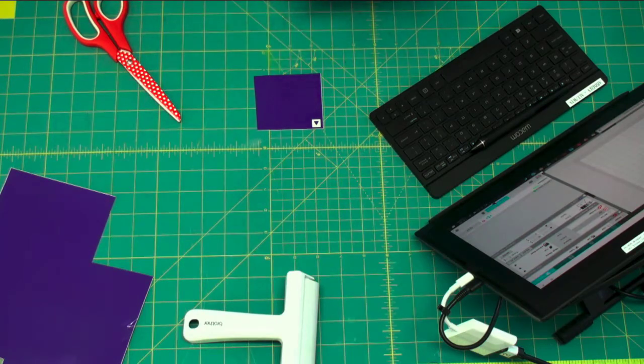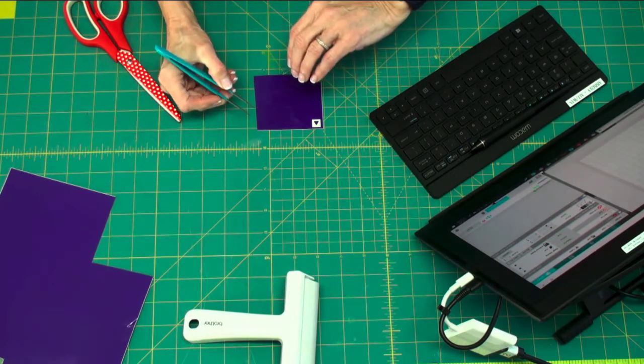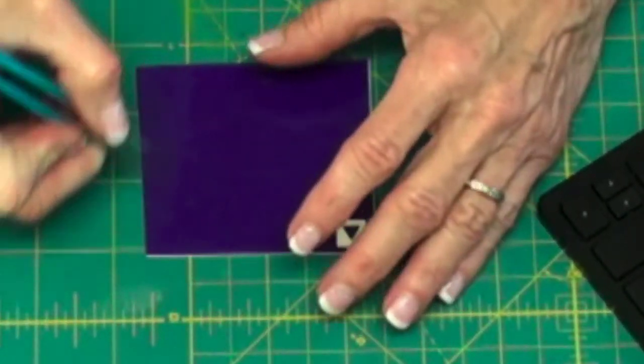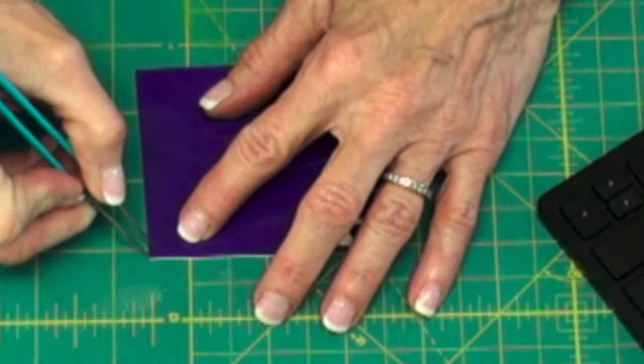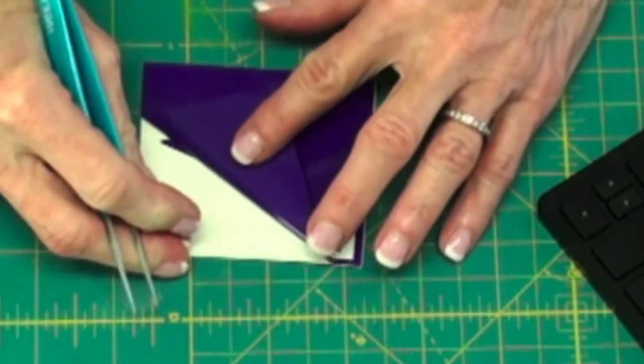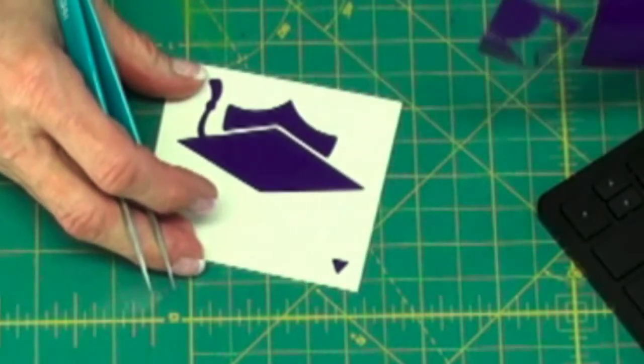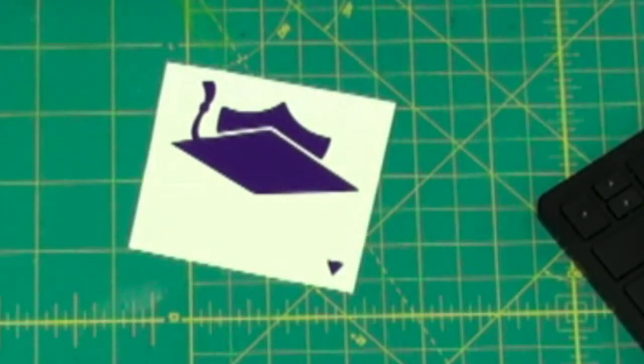Now I'm going to do the weeding process. I'm going to peel out everything that doesn't look like my design. And you can see the cut lines very clearly once you have it in front of you. I'm very slowly going to peel this, and there it is. That's our design.